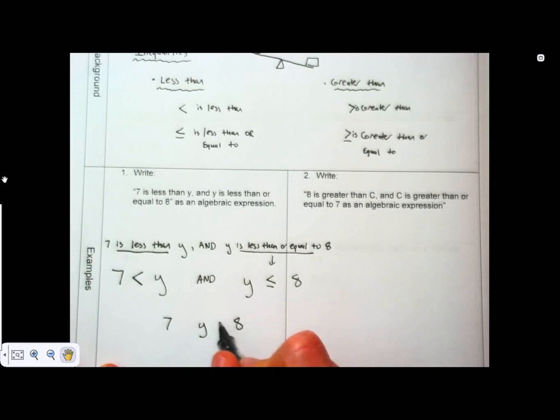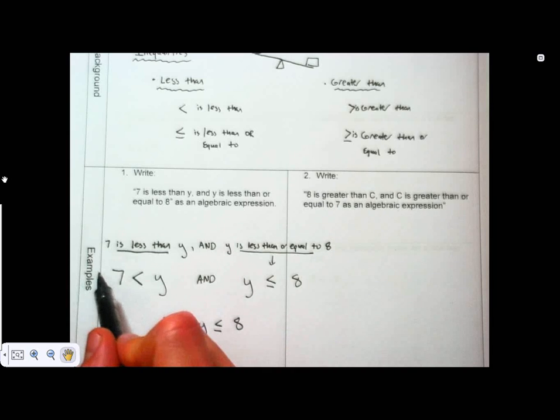So a way to write that in a shorter form is that if 7 and 8 are my two endpoints, then I know that y must be between them. And specifically, y must be less than or equal to 8, but it has to be bigger than 7. So either one of these two ways would be an acceptable answer.